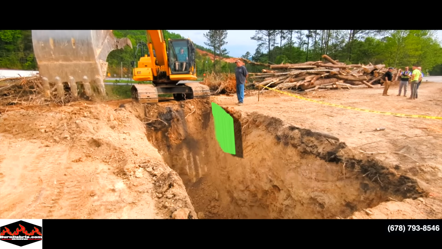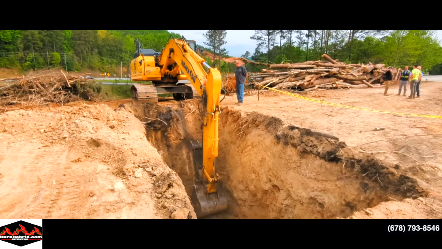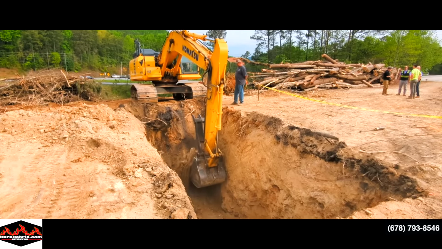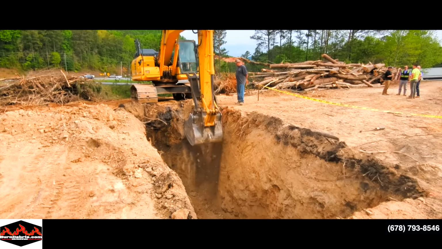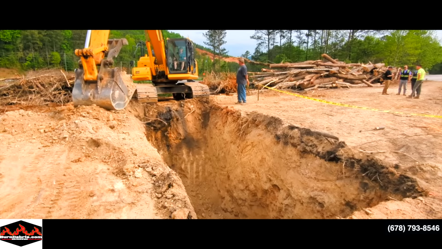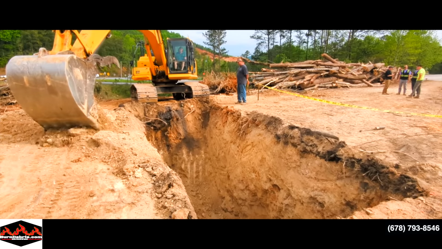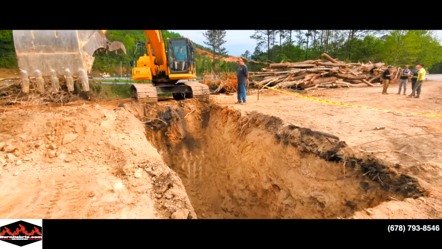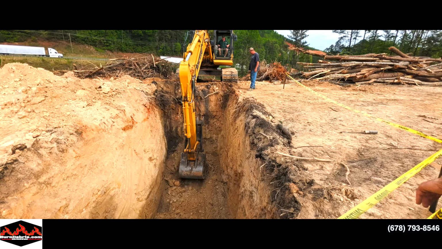Here you'll notice that as they're digging out this dirt, they're taking some of it and creating a soft berm or a bed along the edge of the pit. That's to set the manifold on. Notice here we have good straight sides.